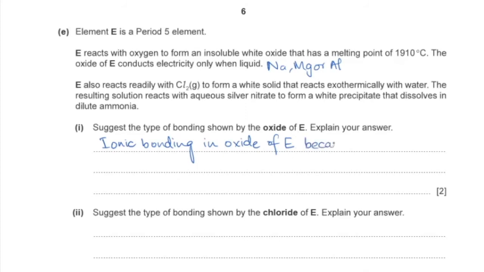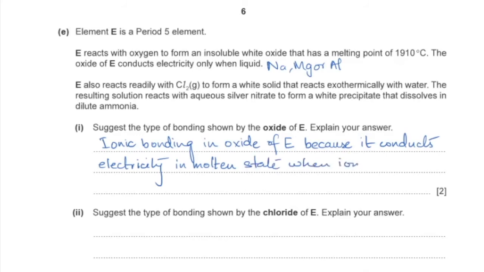So we can write that because it conducts electricity in molten state when ions are free to move and conduct.